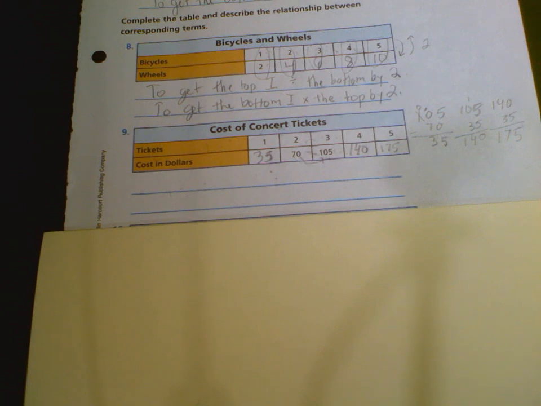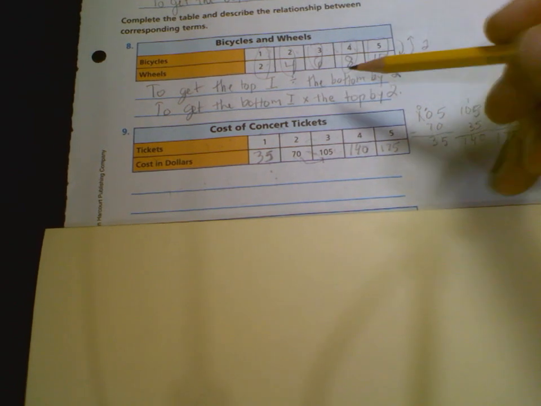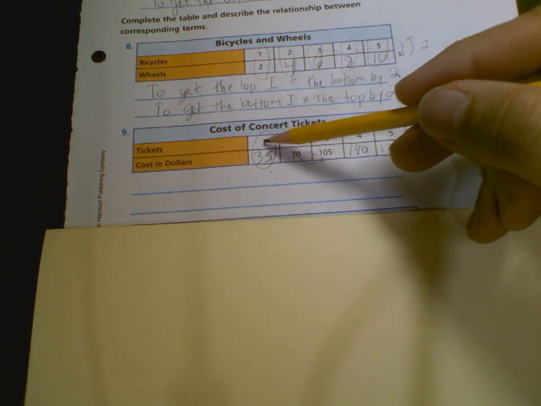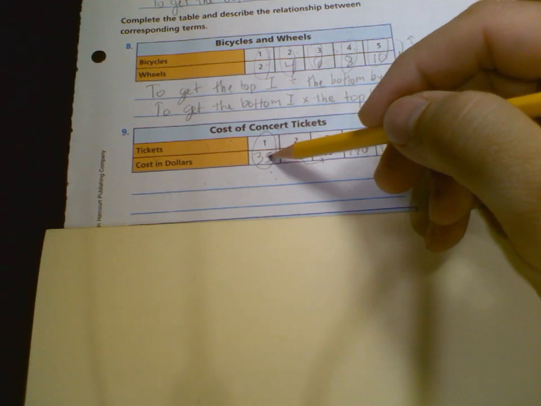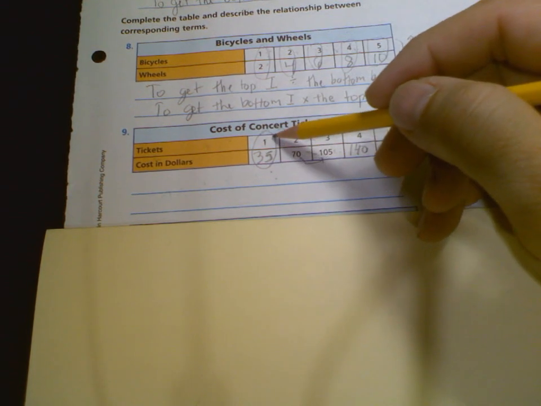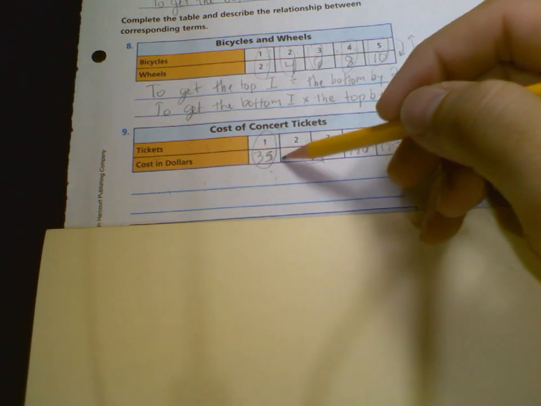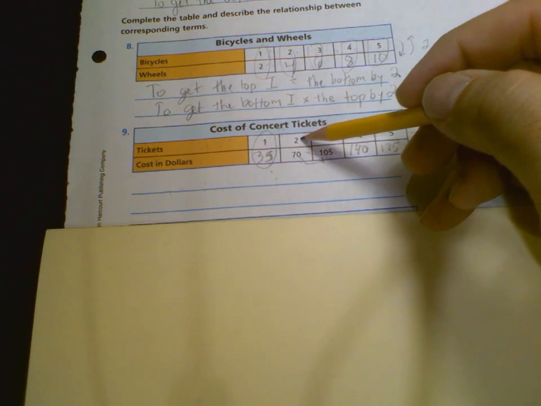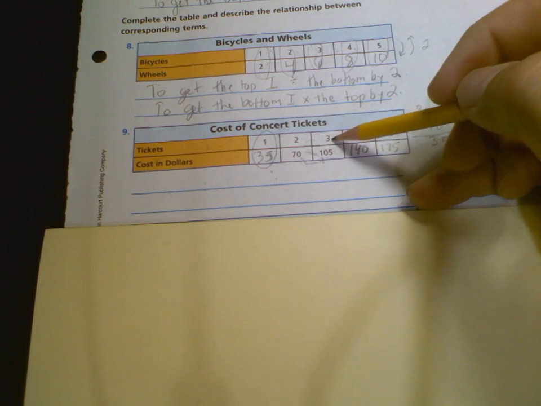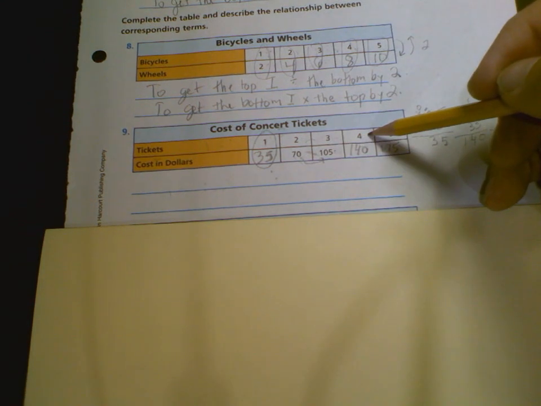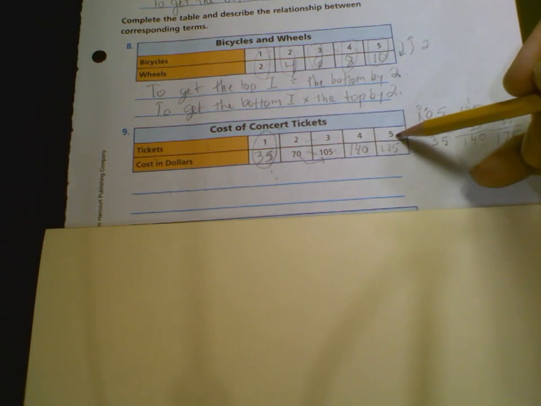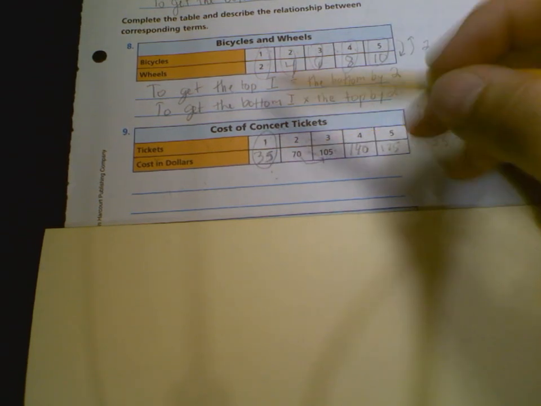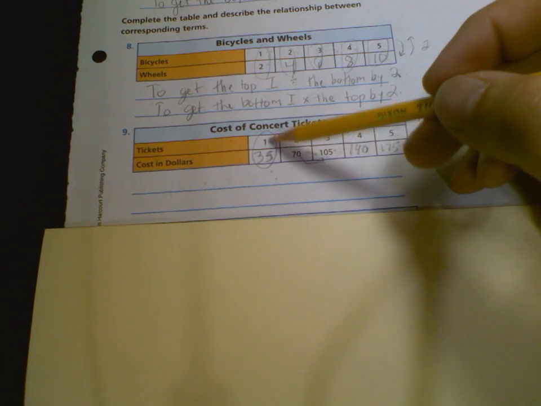So now we have to figure out the relationship. I'm just going to circle the first one because it really does give us the answer, right? To go from top to bottom, we have to multiply by 35. To go bottom to top, we have to divide by 35. Having 1 in the first column really helps us because we know the ratio right here. But check this out: 2 times 35 is 70. 3 times 35 is 105. 4 times 35 is 140. 5 times 35 is 175. So 35 is basically our key, just like up here 2 was our key. Our key sits with the 1.